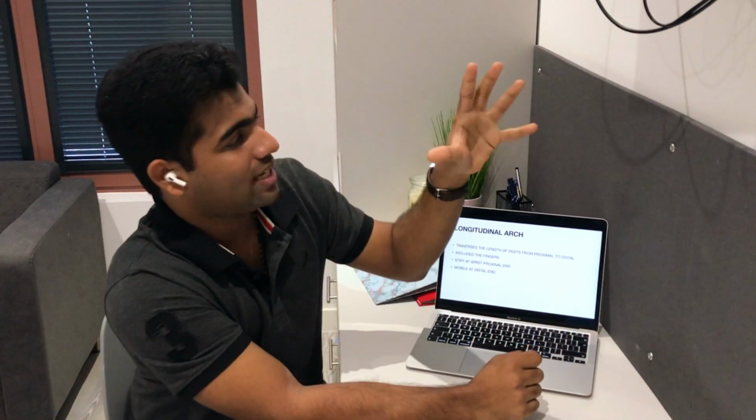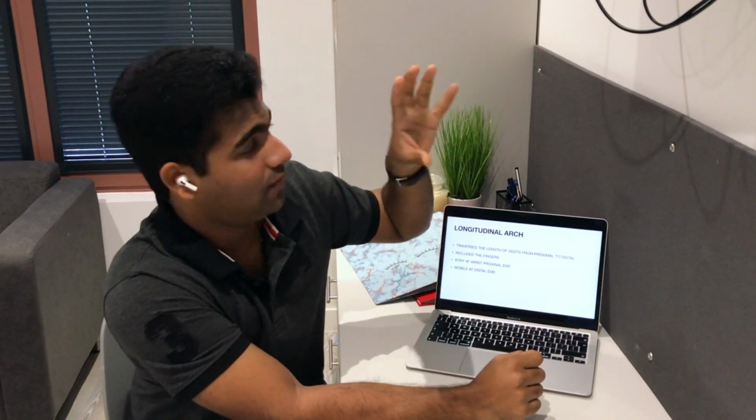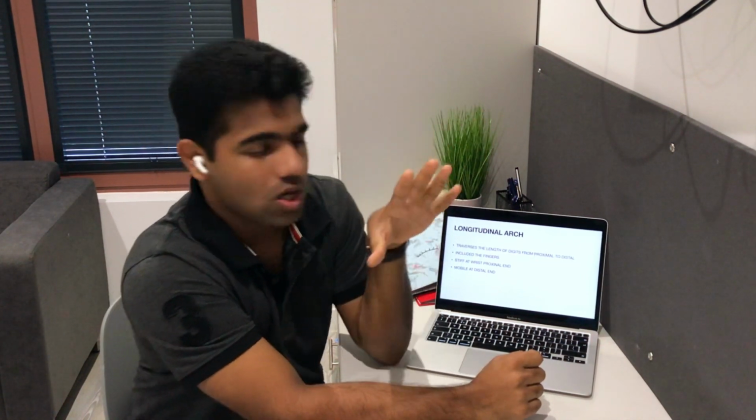It helps in the flexion range of the fingers. So what can you tell about the longitudinal arch? It starts from the proximal to distal end and includes the fingers. It's a mobile arch. It helps in maintaining the flexion range available.